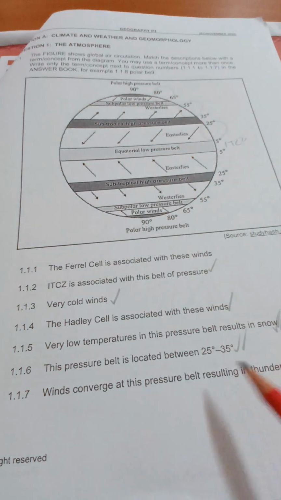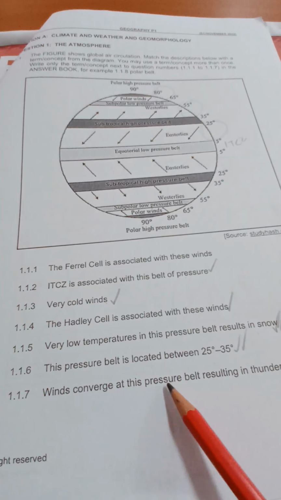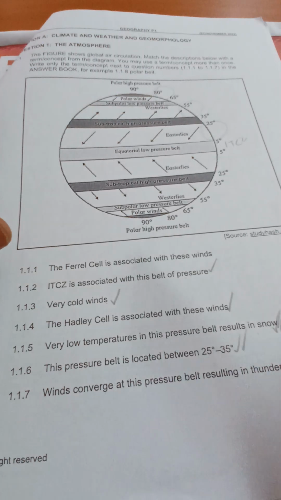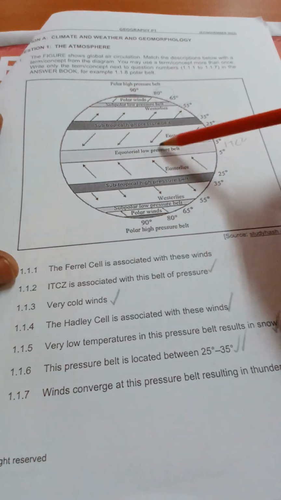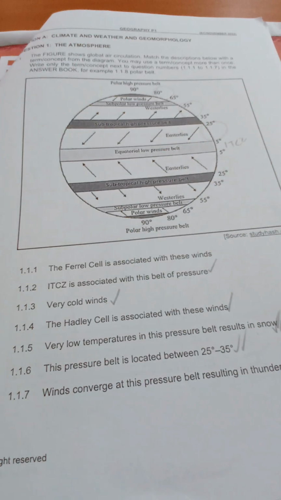Then you've got the winds converge at this pressure belt, resulting in thunderstorms. That is your equatorial low belt. Remember, think about the type of rainfall that you are likely to have. That's a convectional type of rainfall. So warm air rises. As it rises, condensation, there's unstable weather conditions, which is associated with heavy rainfall, cumulonimbus clouds. Then we also have thunderstorms. Okay, that is what it is. Let's move on to the next one.